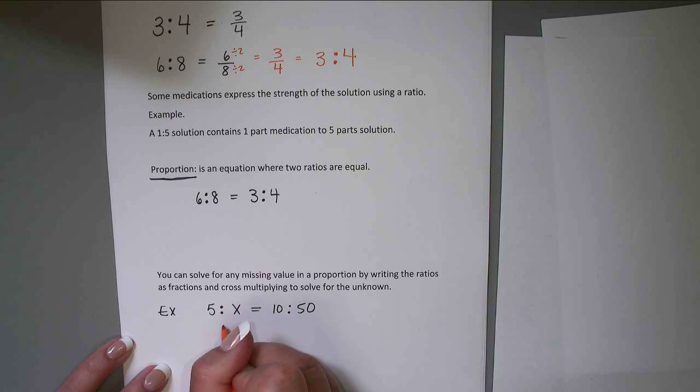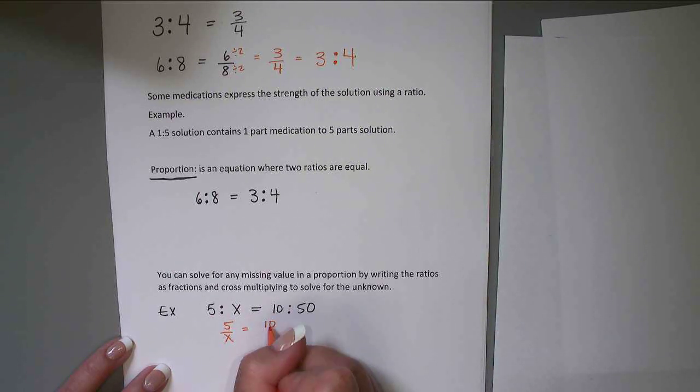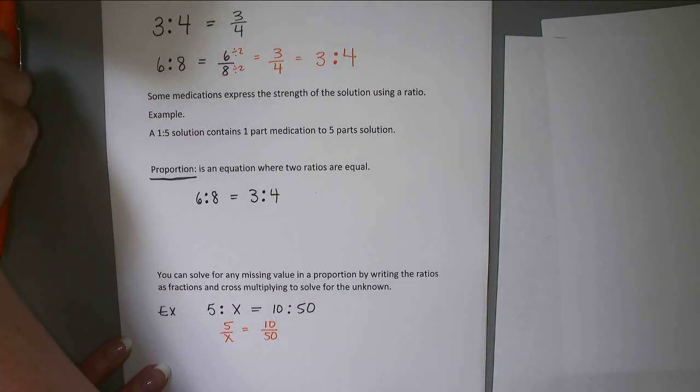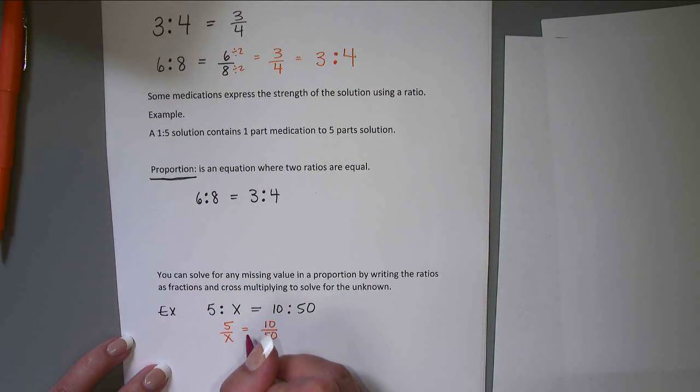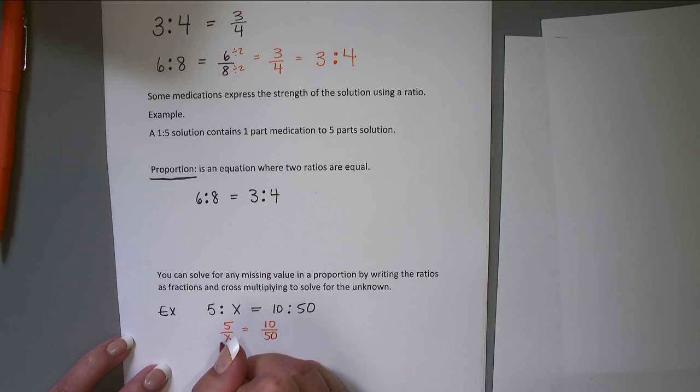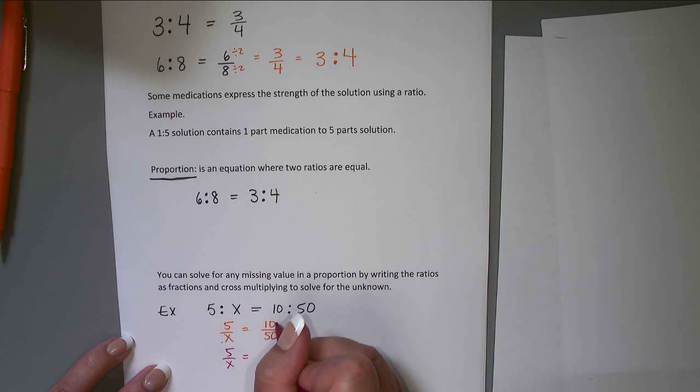So one way to do this would be to write 5 over x, write both as a fraction, and then we're going to cross multiply. You can do this anytime with fractions as long as there's an equal sign. Actually, let's reduce this fraction first. They both divide by 10.